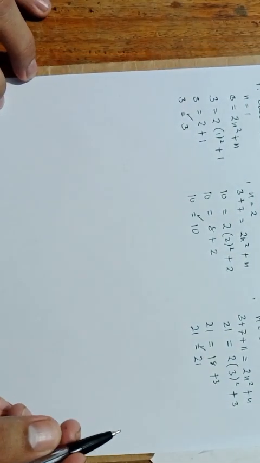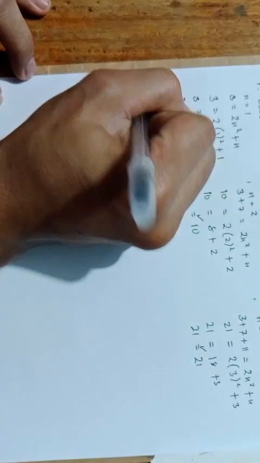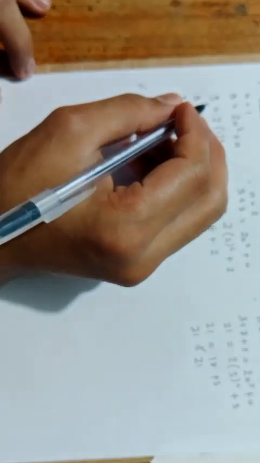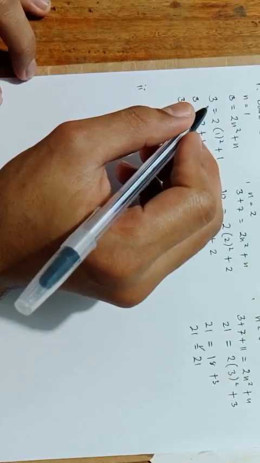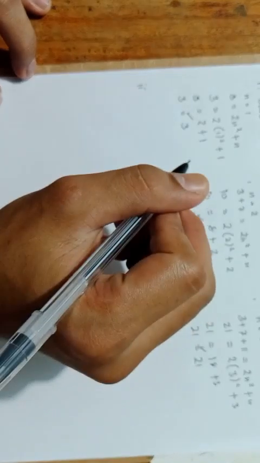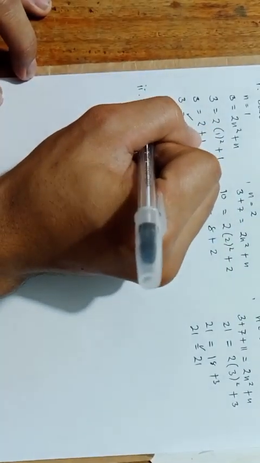Our second step is the inductive step. Let's assume that P of k is true for some integer k greater than or equal to a. So let's assume that it is true for n is equal to k.